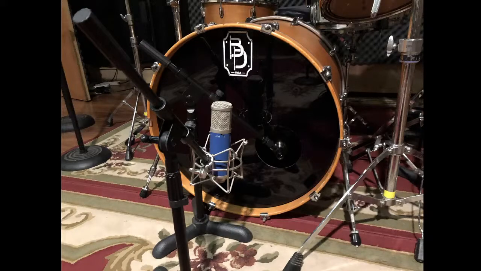As far as the aiming of the inner microphone goes, when I place the mic inside the porthole, I aim it to where it's looking up at where the batter will strike the batter head. This way, it's still getting that clear attack information, but it's not getting it direct on, so it's still manageable.